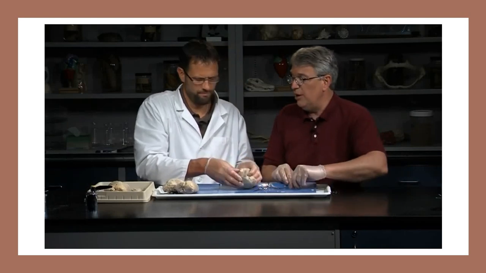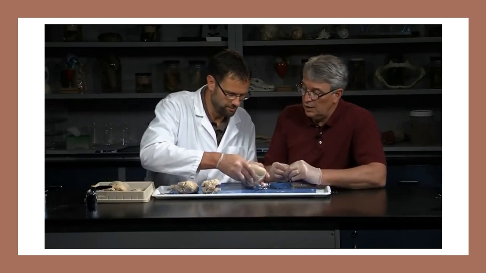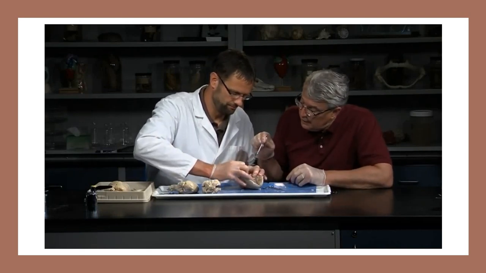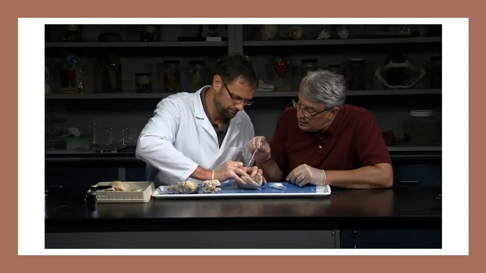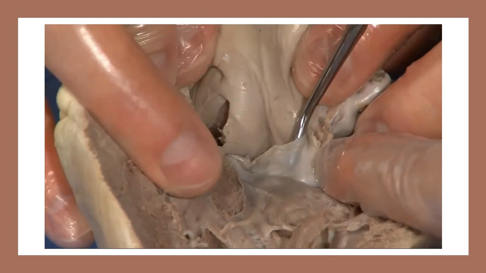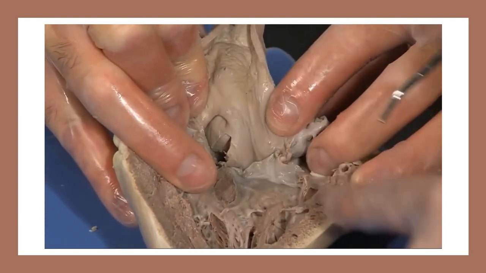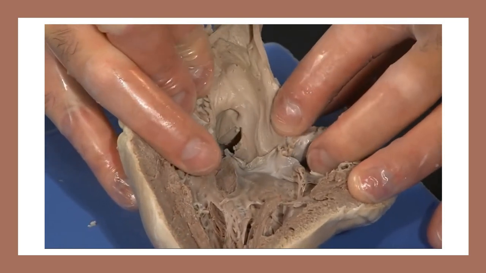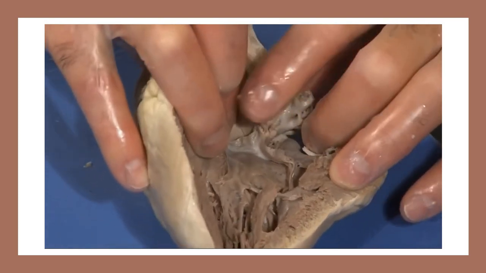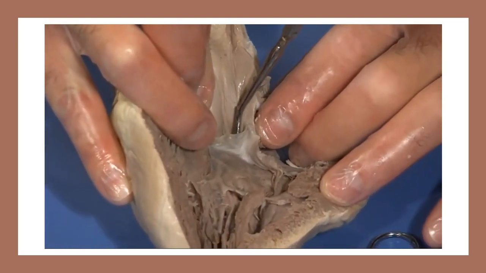They might show it a little bit better in that one we have. Yeah, this one right here. Let me open this one up. Here's a semilunar valve. So this is the aorta, and here's the semilunar valve right there. I cut a little deep there, but I think it'll be okay. So this would be the left ventricle down here. If I show it right here, I can see it really nice. There's the semilunar valve.